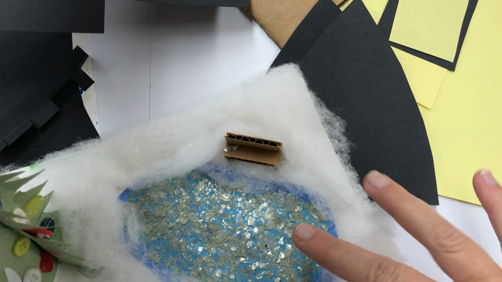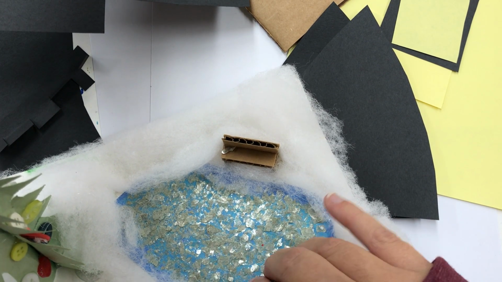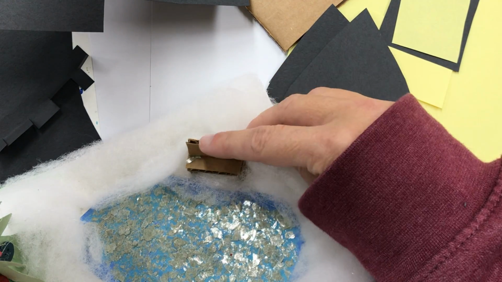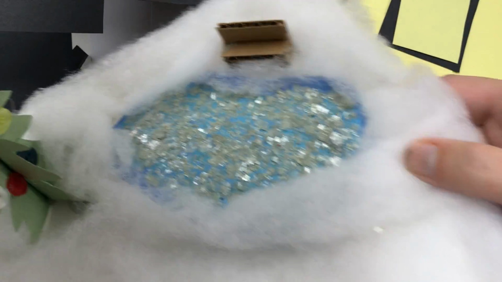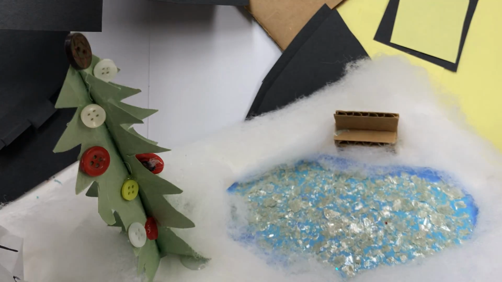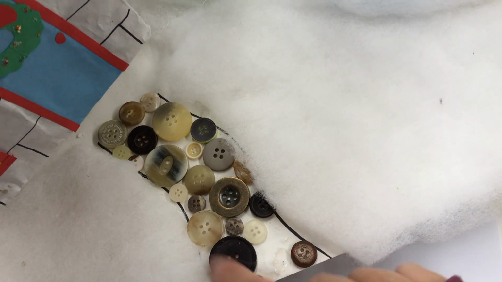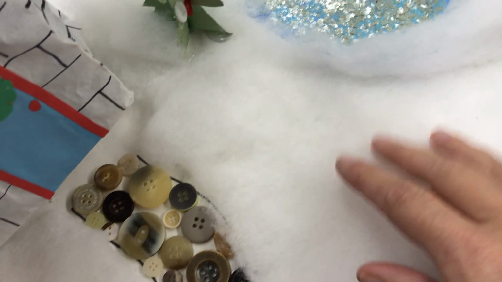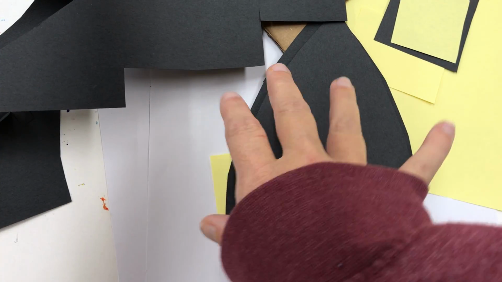So this one right here is actually just construction paper, and then I glued down some of these glitter rocks that I had, and then I made a bench out of cardboard, and then this is just stuffing that I used to show as snow. And then for a tree, I actually just cut out construction paper and added in buttons. Here I have a pathway that I just drew out, and then I had glued buttons down for it. So any of these extra details that you can add will make your picture look really interesting.